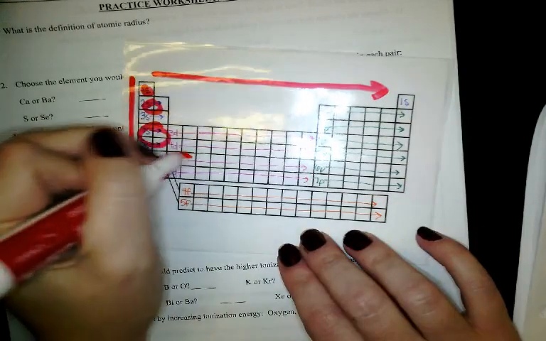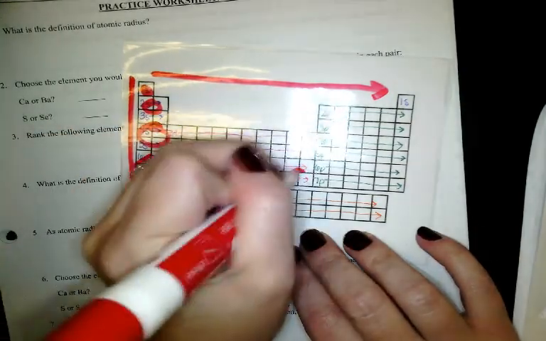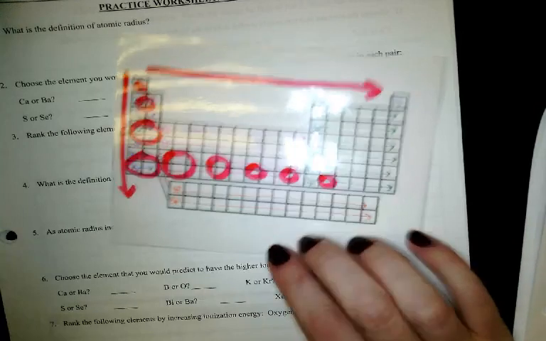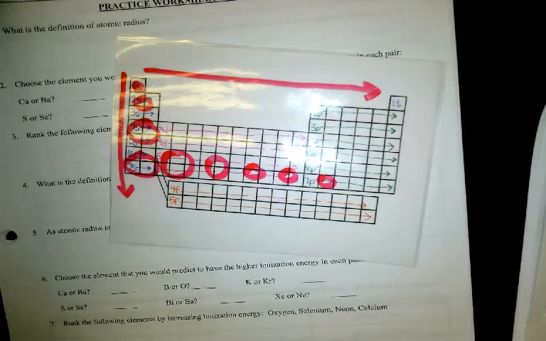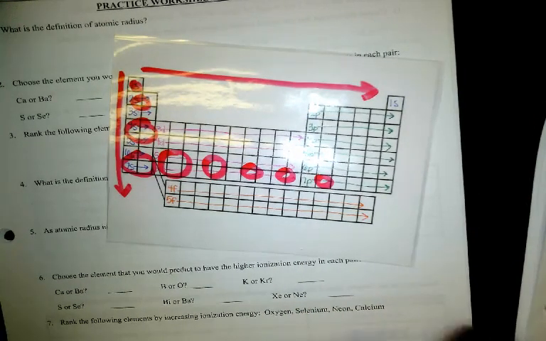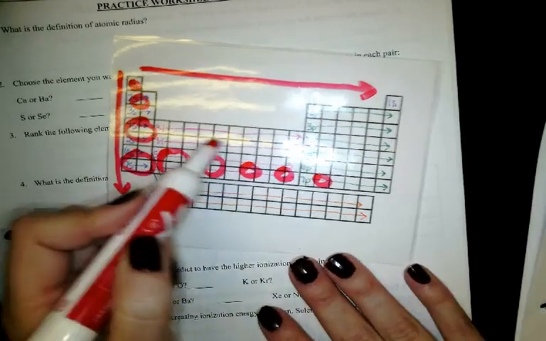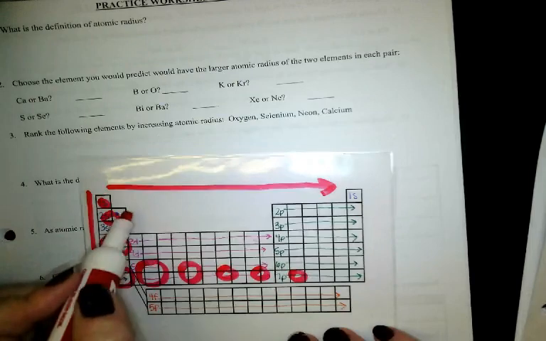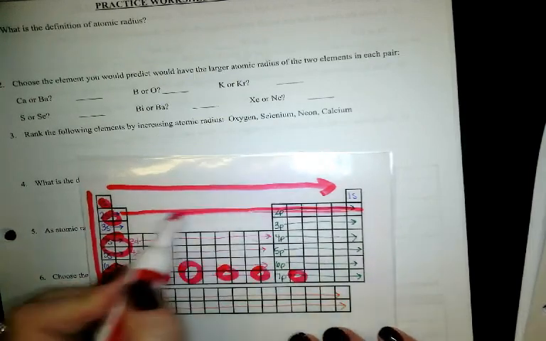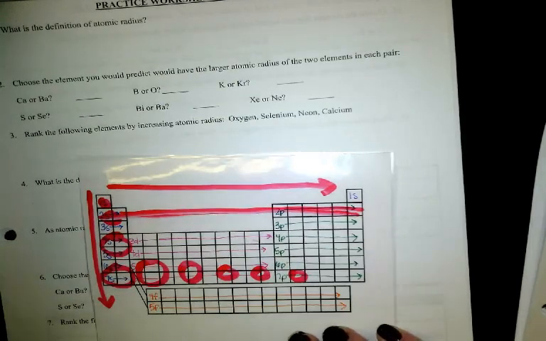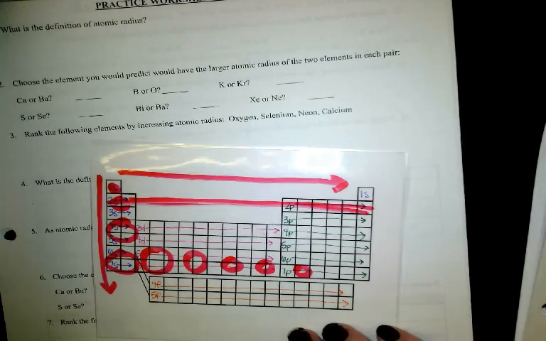And this is because of what we call the effective nuclear charge. That means that we are adding protons as we go across. So as we go across, we have the same number of energy levels. All the elements on the second row have 2 energy levels, but we're adding protons, which gives it more pulling power. Think of it getting stronger.